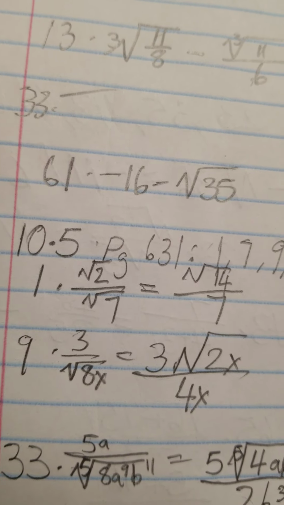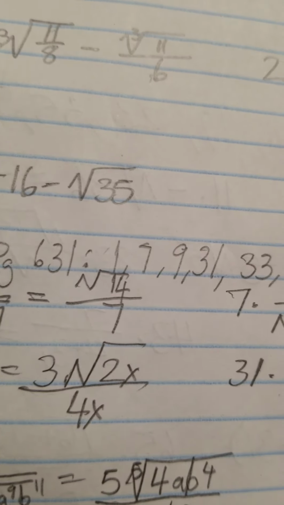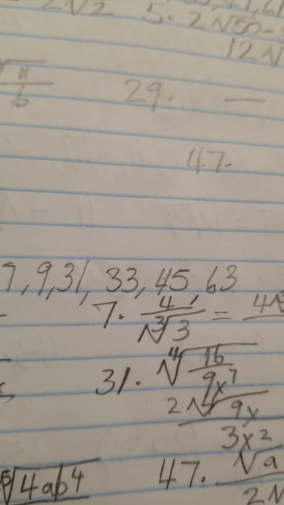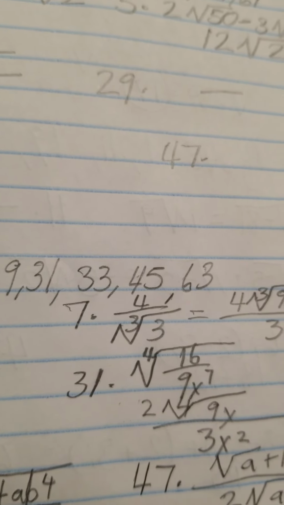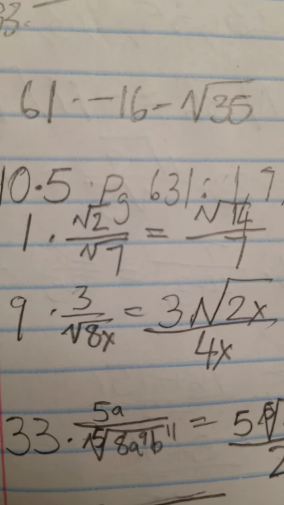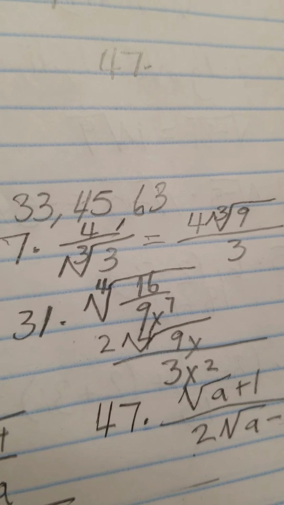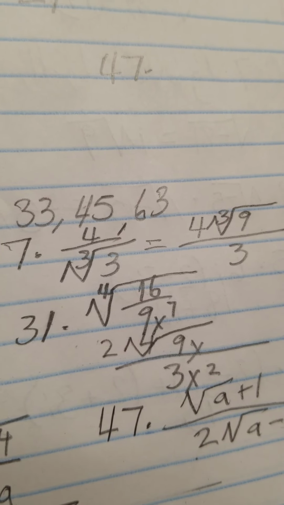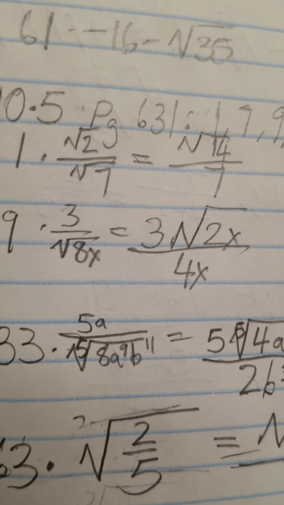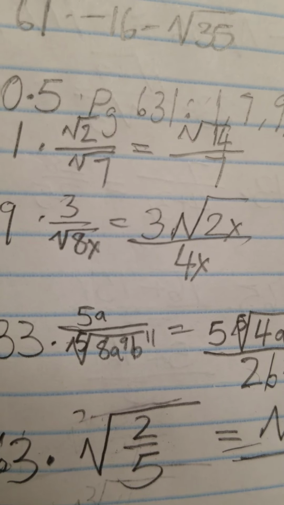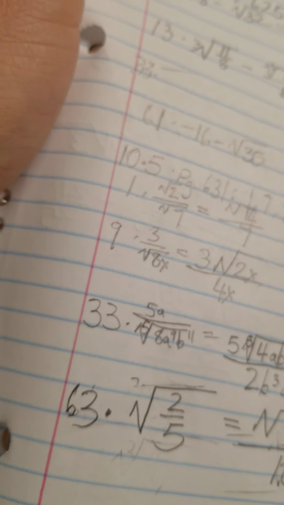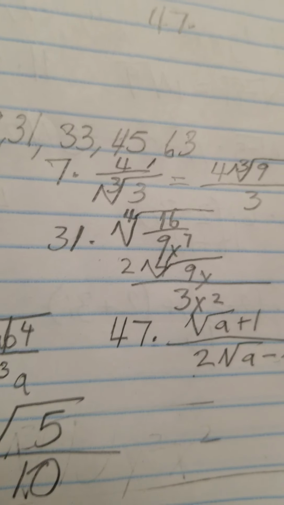Then 10.5, which is page 631, 1, 7, 9, 31, 33, 45, and 63. There's number 1 for you. Number 7. Number 9. And then after number 9, it jumps to 31 for some reason.